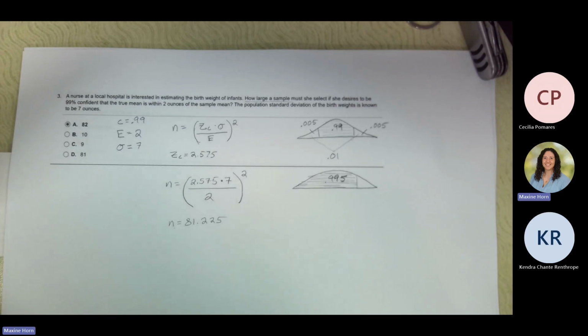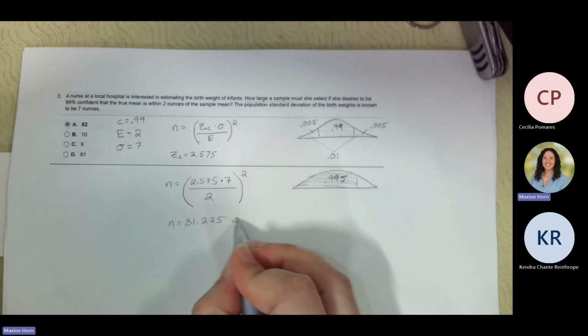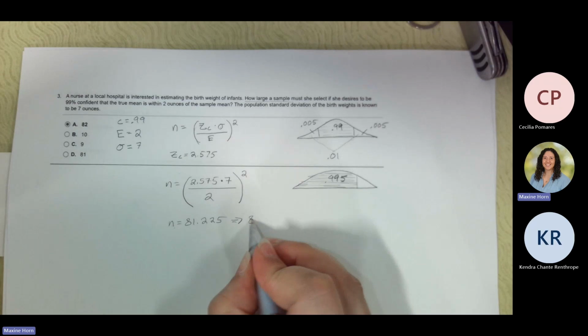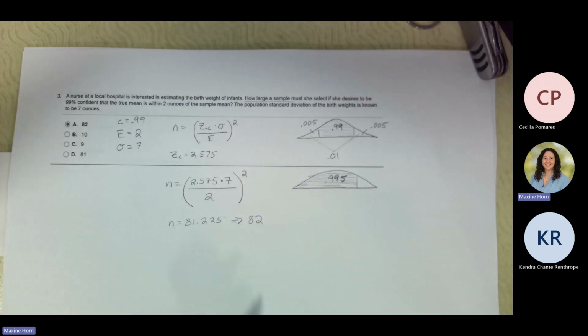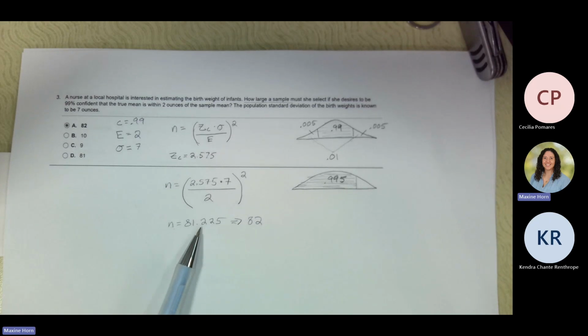So then we have to take this number and go up to the next whole number. Not because of any sort of rounding rule, because if we're using normal rounding rules, this would actually go down to 81.